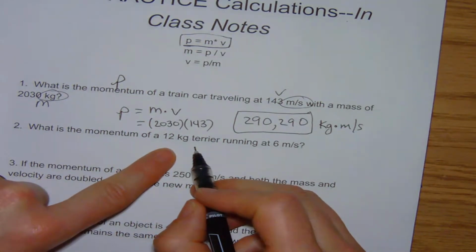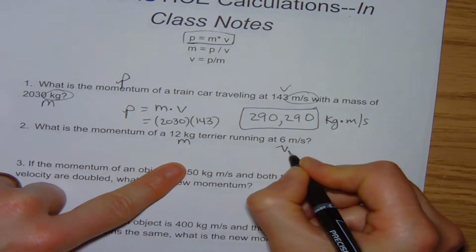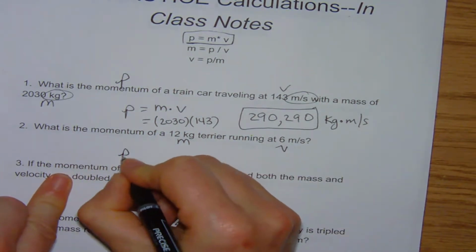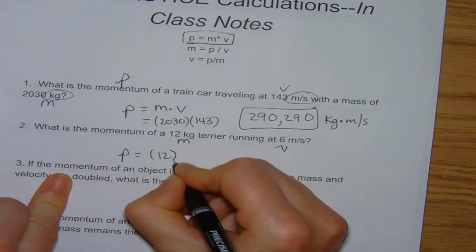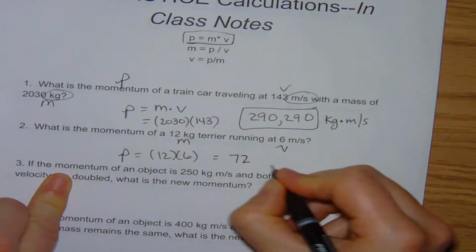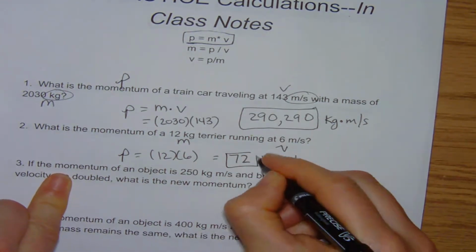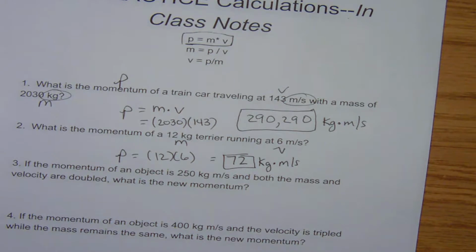We have a little dog, a little 12 kilogram terrier. So there's our mass. There's the little guy's velocity. Looking for momentum. It's just mass times velocity. So 12 multiplied by 6 is 72 kilogram meters per second. All right, so those are pretty straightforward.